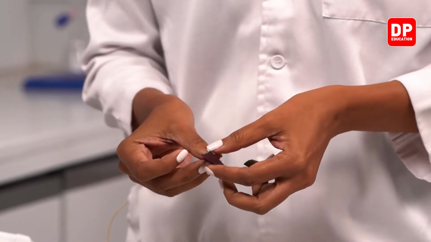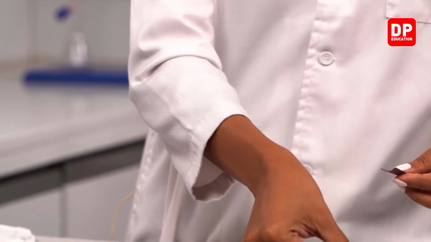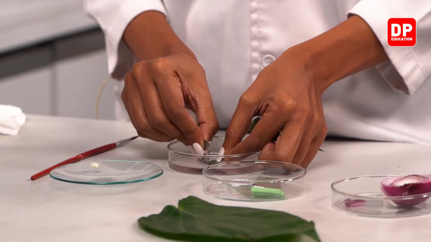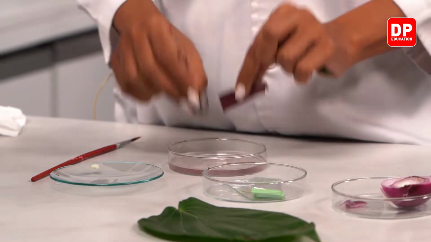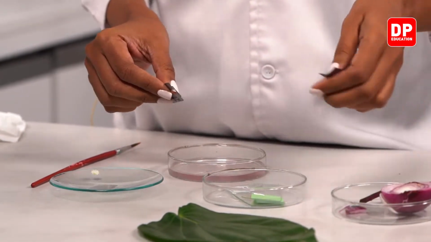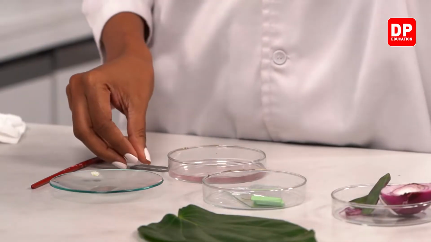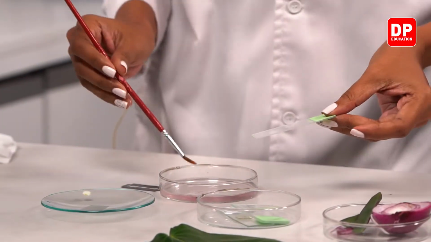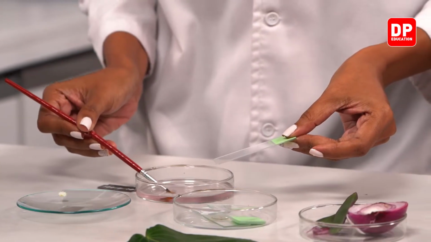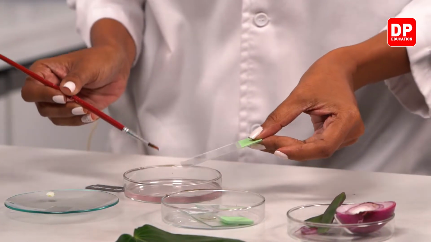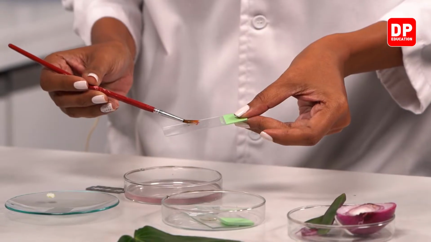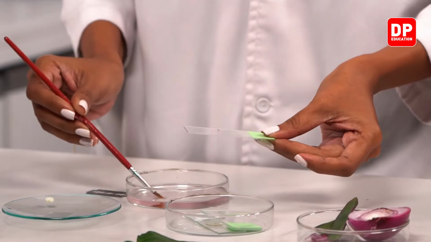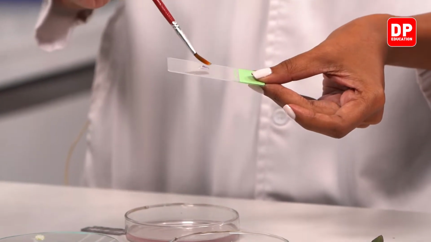So I obtain a very small, very thin piece here. Right. I'm going to use another clean slide to mount this one. Right. And I'm going to put a drop of water.